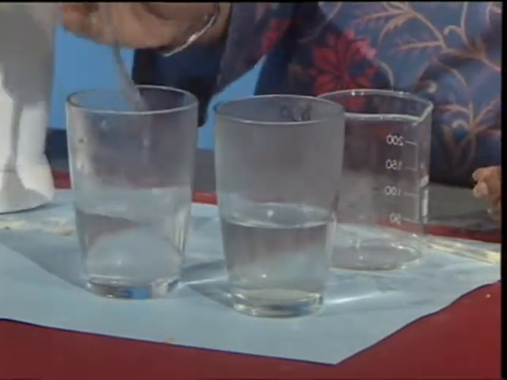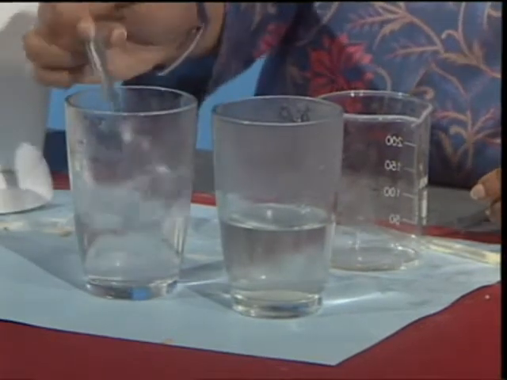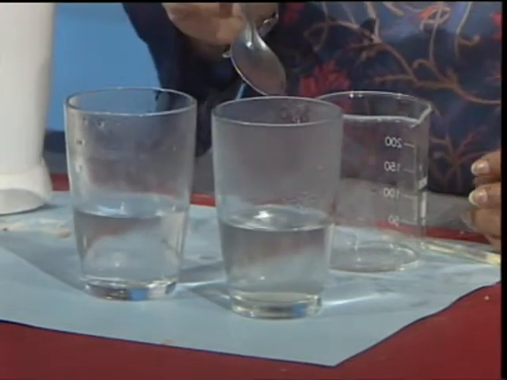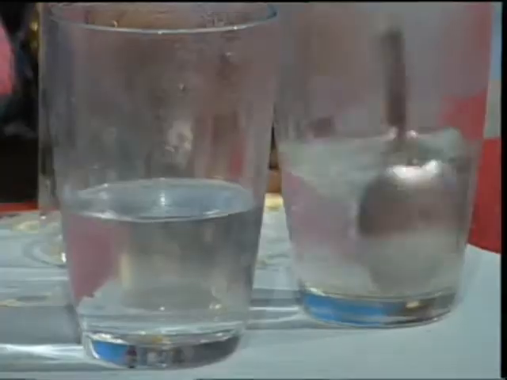The salt got dissolved immediately, whereas the sugar is still there at the base. It will get dissolved, but it will take some time to get dissolved. You did understand that in day-to-day activities, in day-to-day life, we involve science without even knowing it.